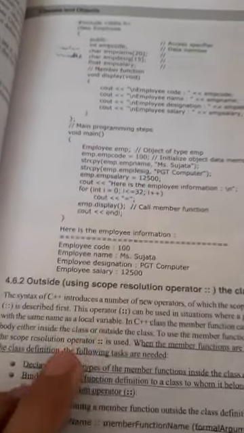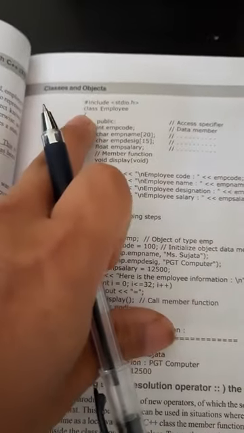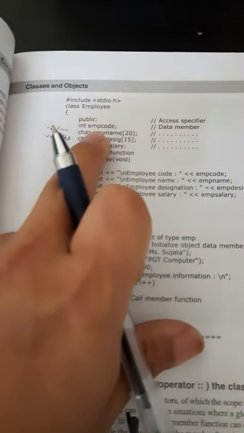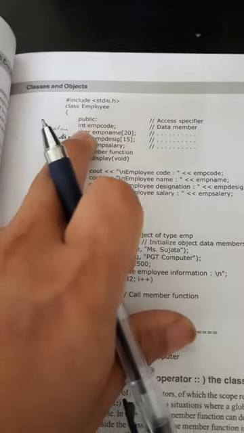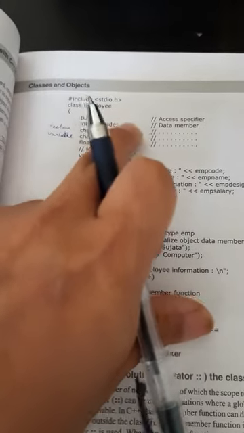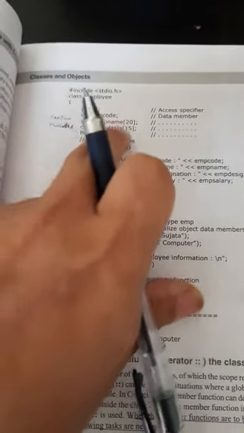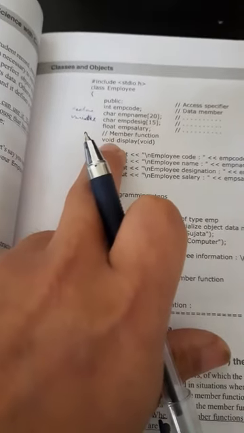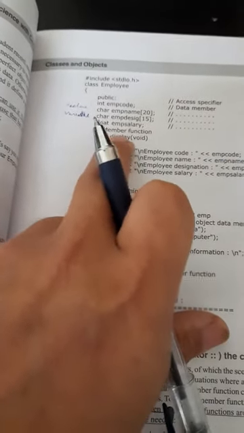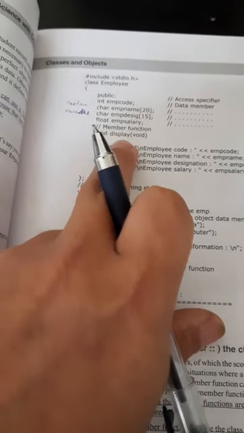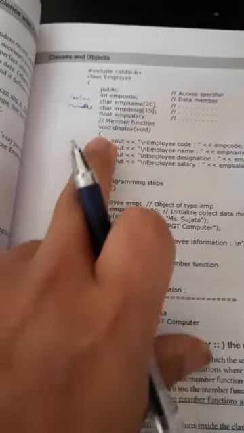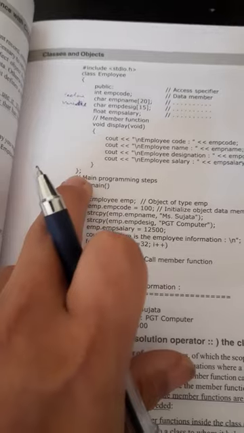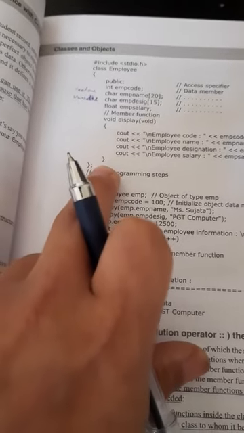Okay, so here you can see that this is a class declaration, with the access specifier public. These are the data members, the member variables, which are to be used by the objects, and this is the member function. Here you are defining the member functions: void display. This is the body of the member function. Here is the semicolon where the class declaration terminates.